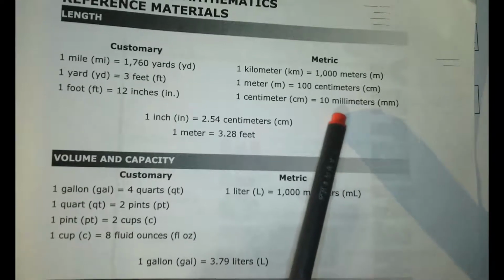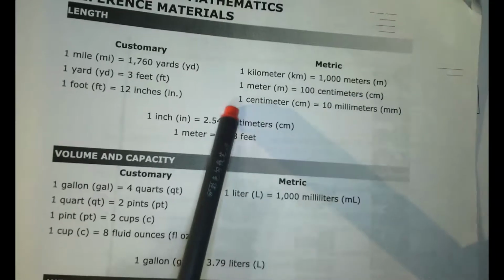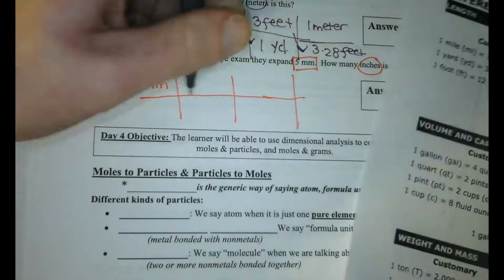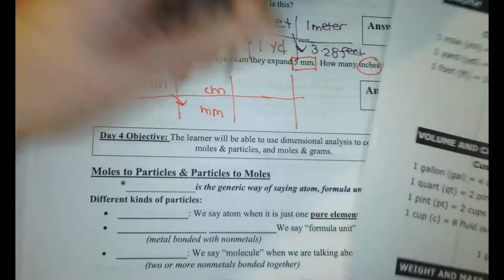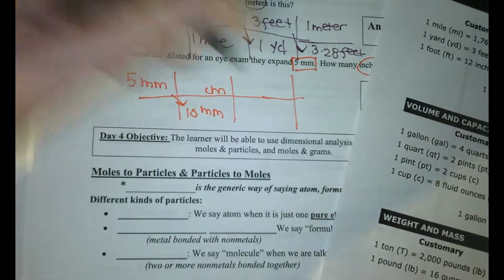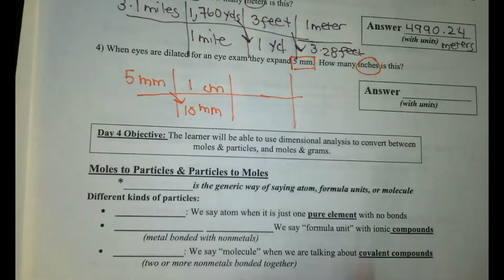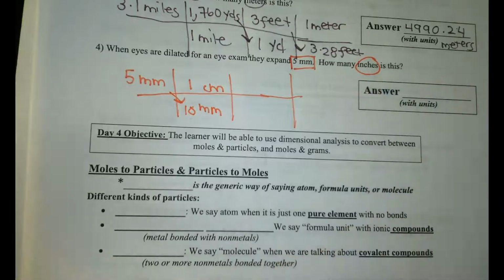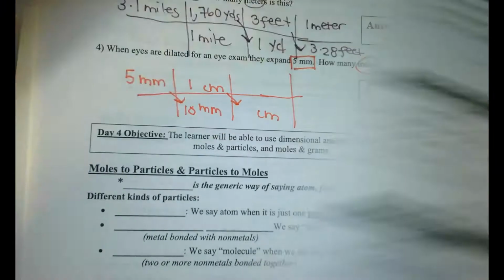So I have to use this conversion. Okay, so my first conversion is going to be 10 millimeters is equal to 1 centimeter. So just go down, millimeter to centimeter. 10 millimeters is equal to 1 centimeter. But that's not what I'm looking for, right? I'm looking for inches. So I gotta just go down again, bring down my centimeter.